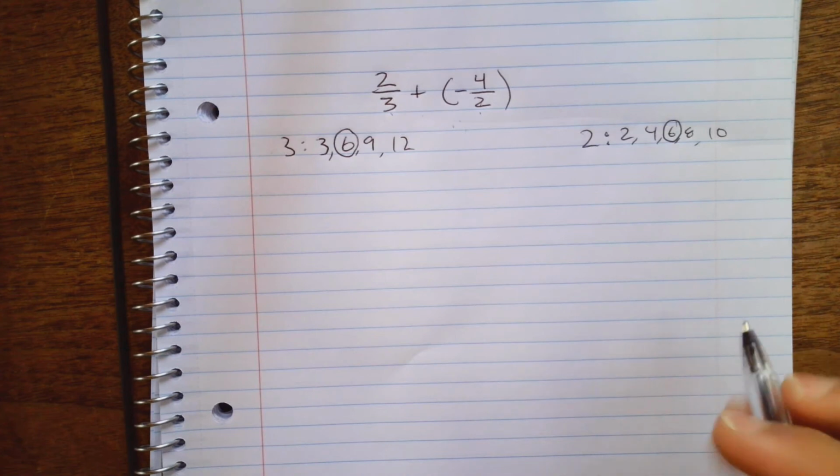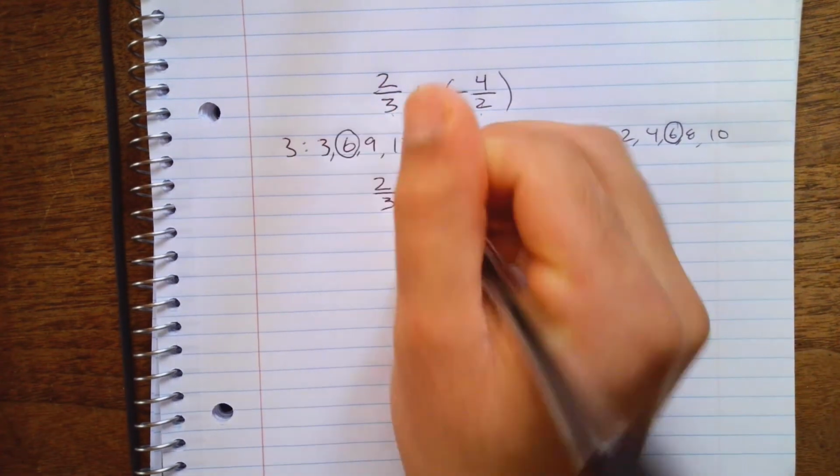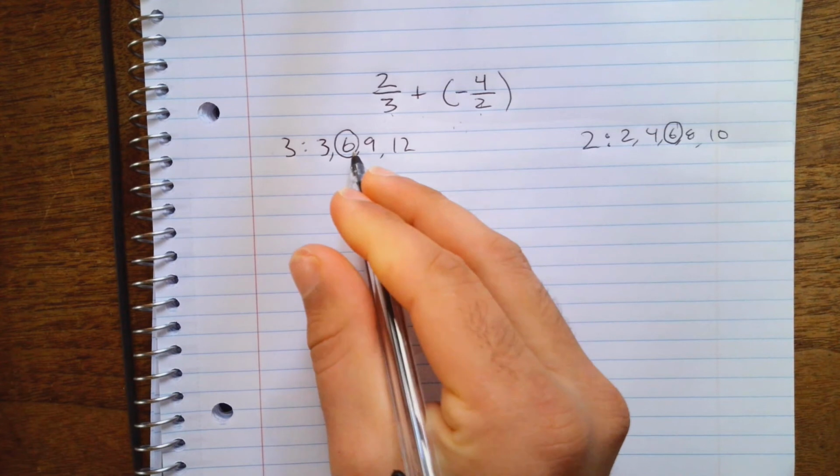Okay, good. So, how can I rewrite the fraction 2/3 to have a denominator of 6?